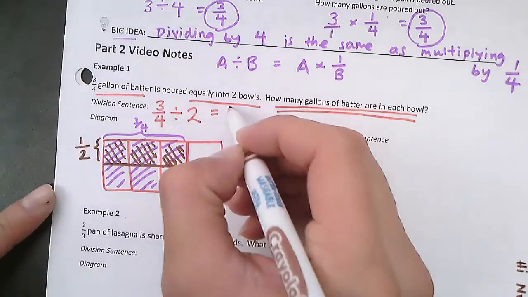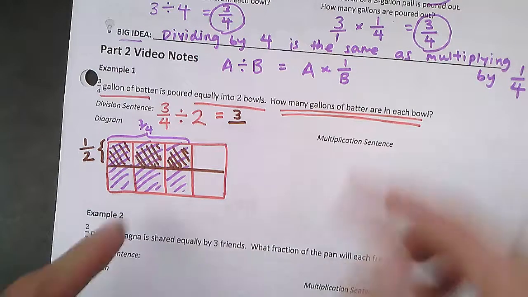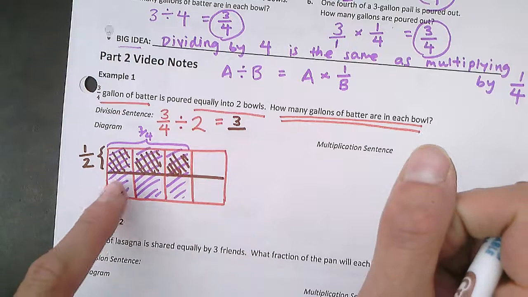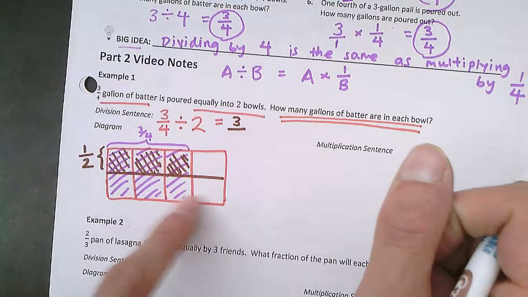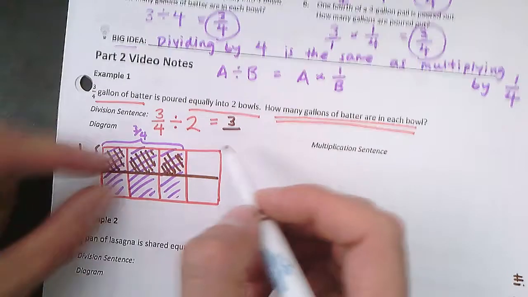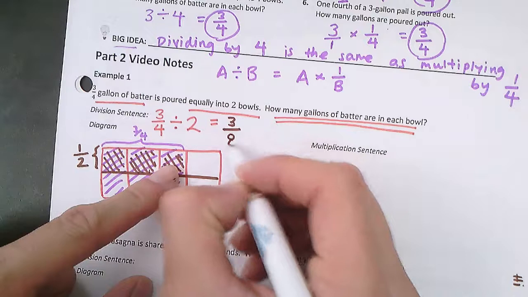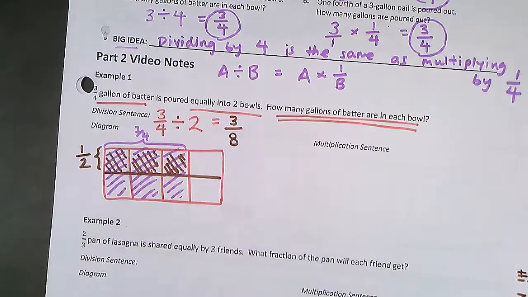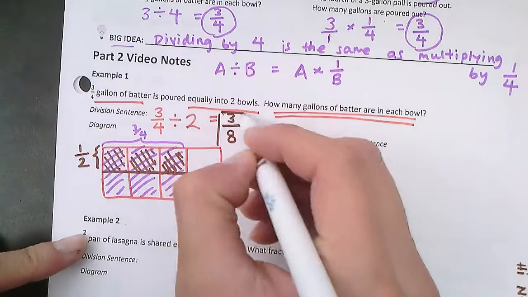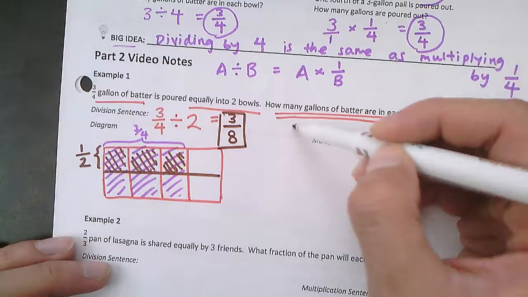So now there's 3 out of, and you want to see how many total squares are there now. 1, 2, 3, 4, 5, 6, 7, 8. So when you take 3/4 and you split it into 2, each part is the same thing as 3/8 of the original whole. So 3/4 divided by 2 is equal to 3/8. So that's one way.